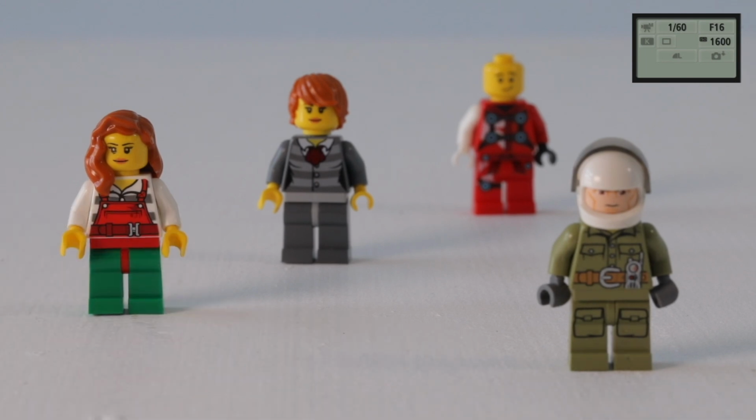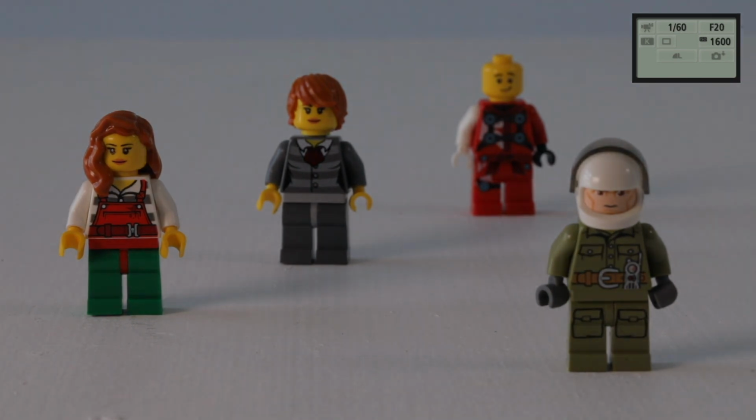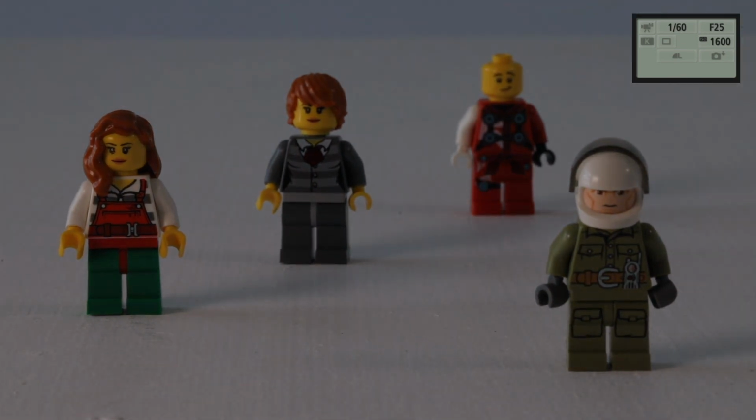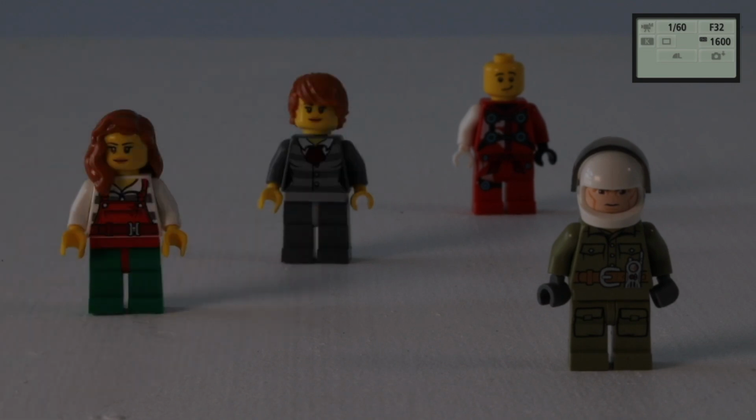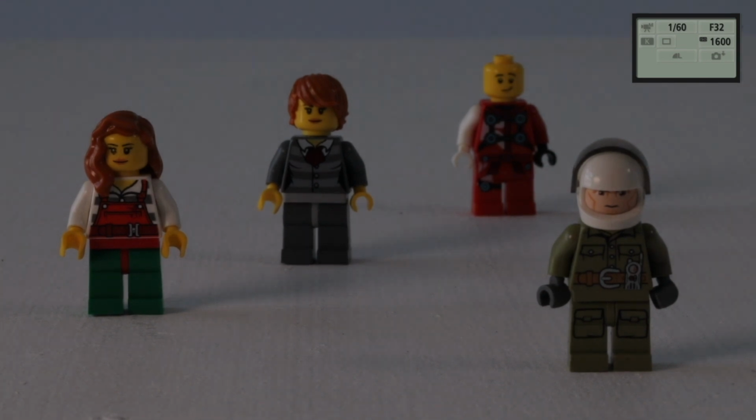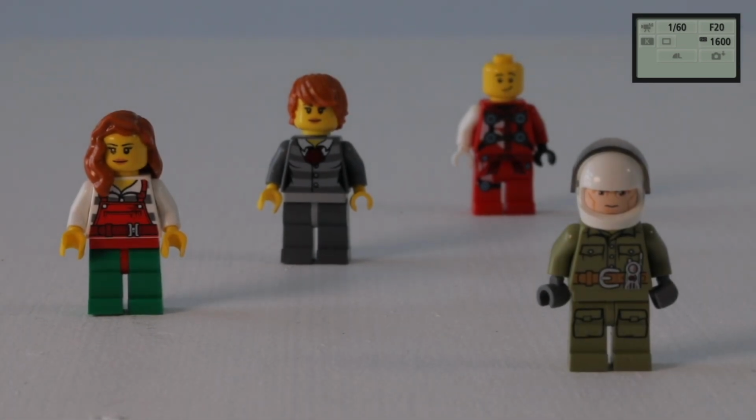If I keep going to, say, f32, everything is in focus, but because we're videoing, I can't slow my shutter speed any lower. So let's just go back down to f20 just so we can see how adjusting my aperture or my f-stop has increased my focus but taken away the light.